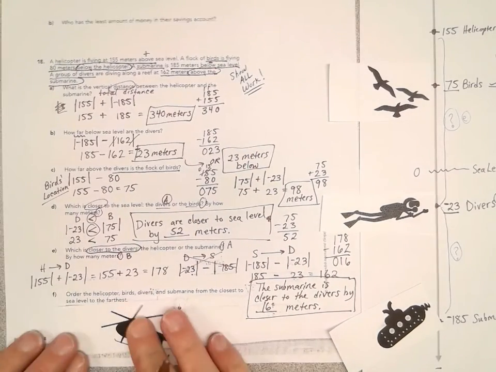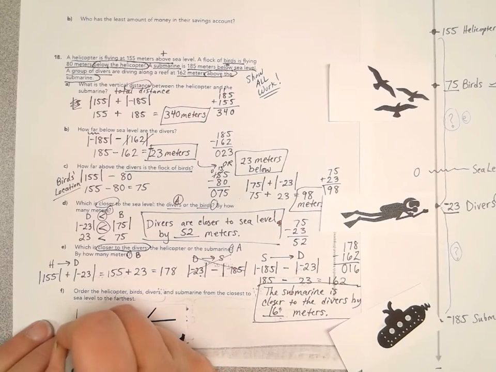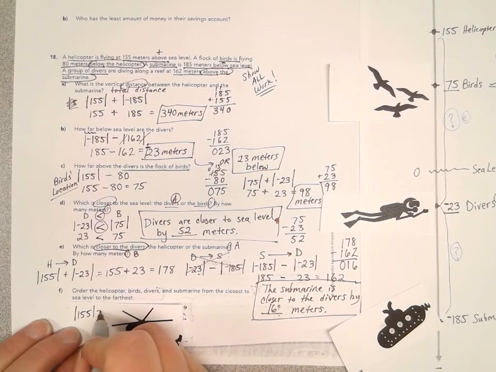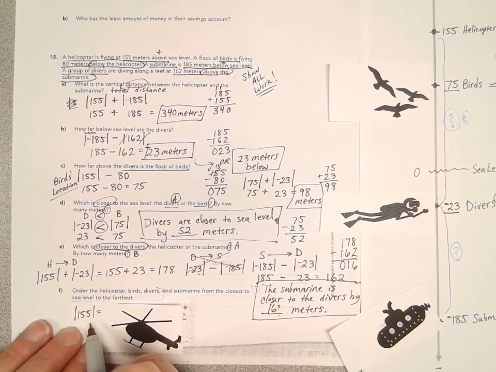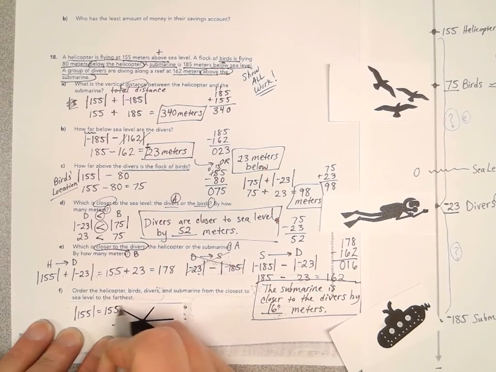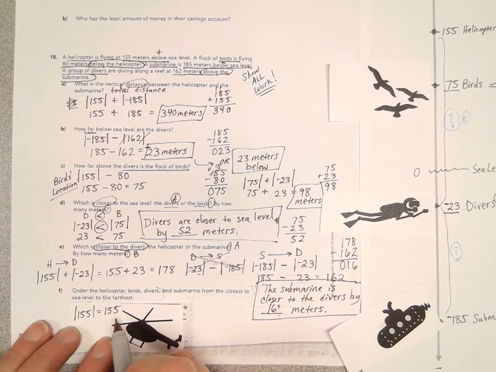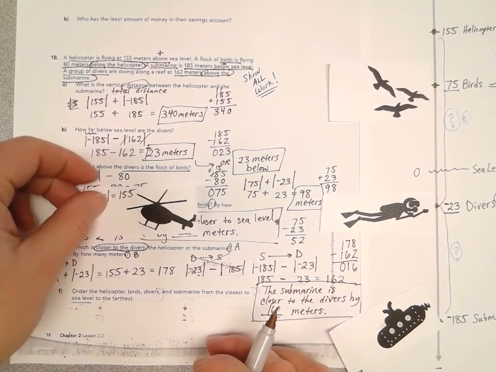My helicopter. All right, I'm going to record his absolute value here. Remember, he was at 155 meters above sea level. So his absolute value, or his distance, would be 155. 155 jumps away from 0 on the number line. All right, helicopter set.